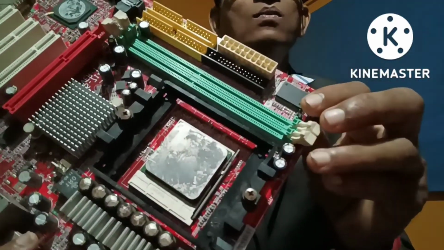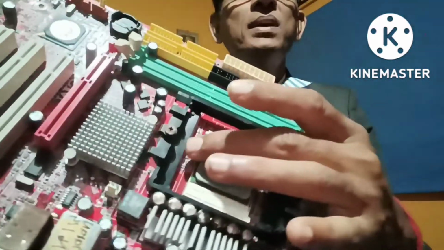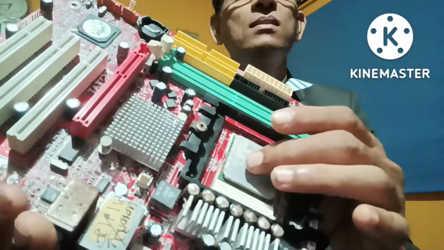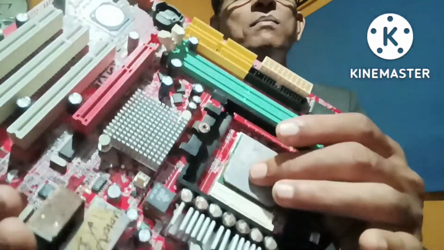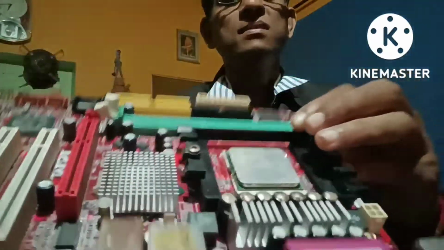Now we can see certain diodes also here. And this one is a microprocessor. This is also made from semiconductors. We can open and see this.